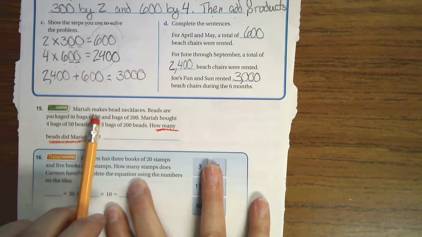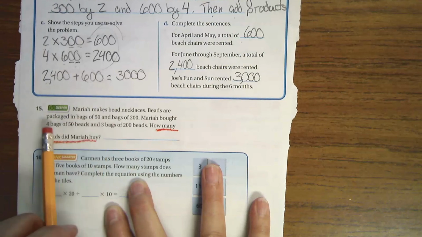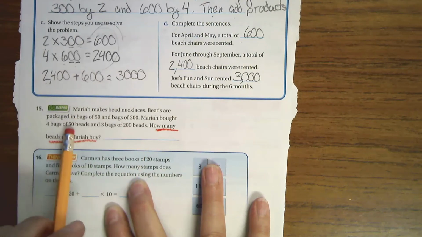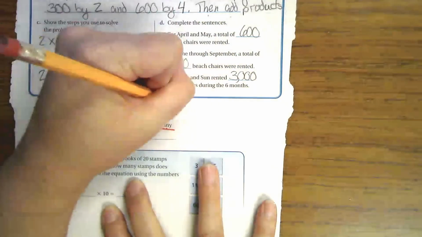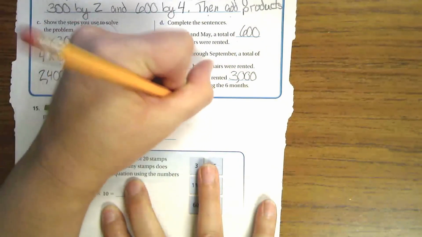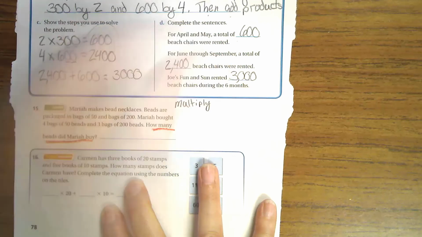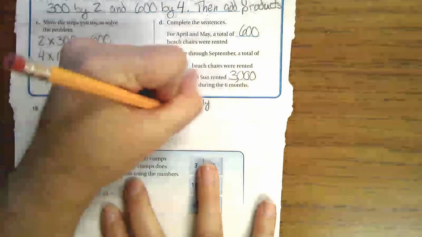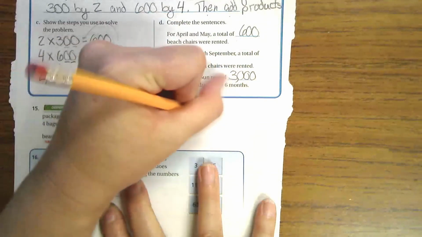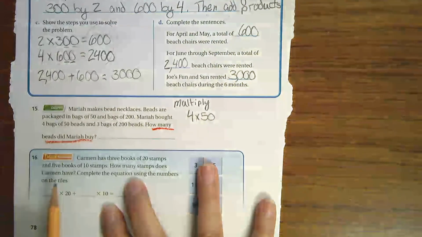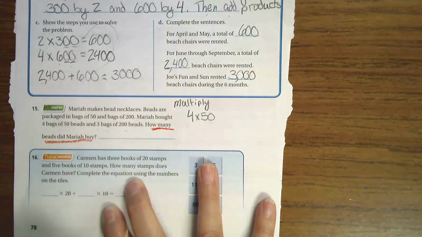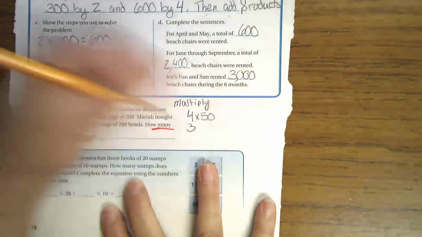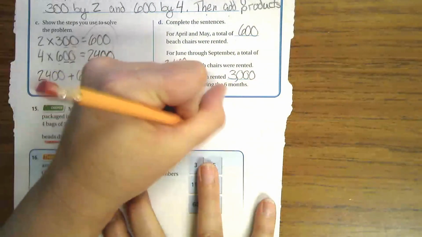Well, we had 4 bags of 50. Well, that means I'm going to have to multiply to find that part out. So I'm going to do 4 times 50. Let's keep reading. 3 bags of 200 beads. 3 times 200.